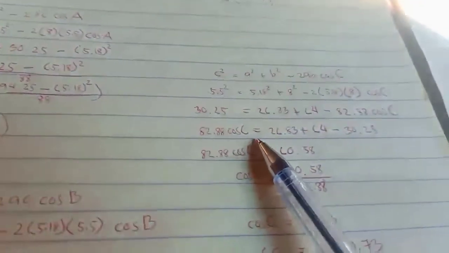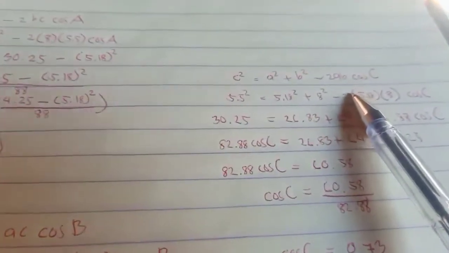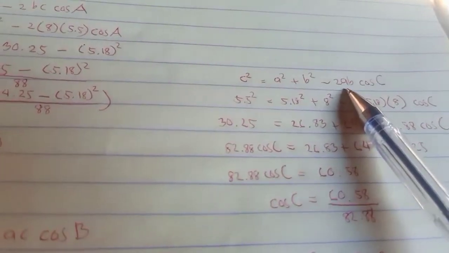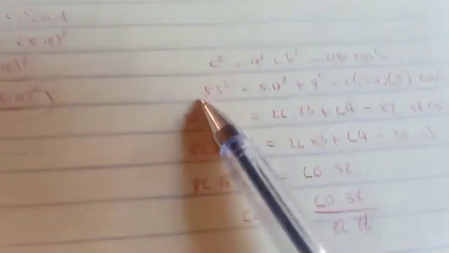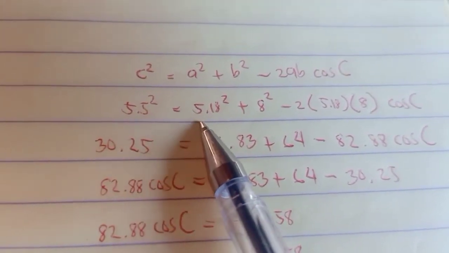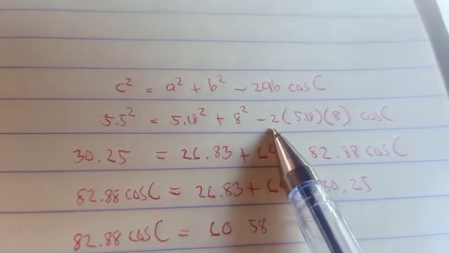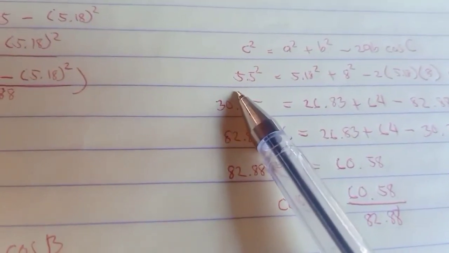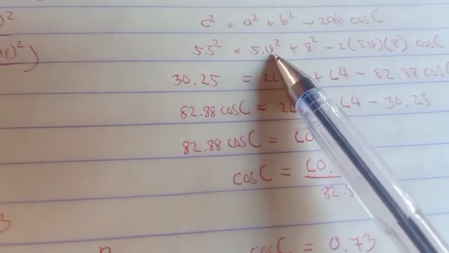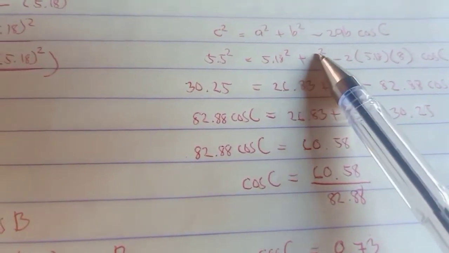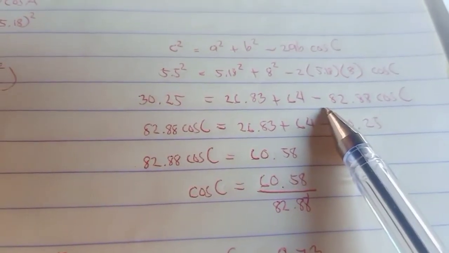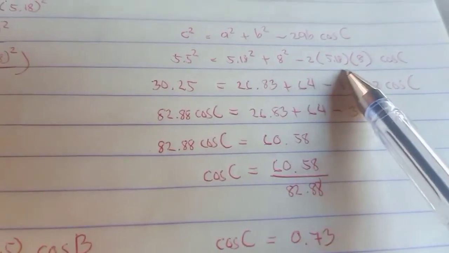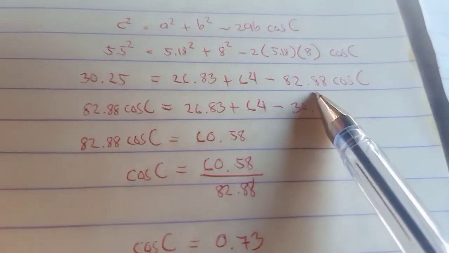So next is we have to find the measure of angle C. We have to use this formula: c squared is equal to a squared plus b squared minus 2ab cosine C. So substitute: 5.5 squared is equal to 5.18 squared plus 8 squared minus 2 times 5.18 times 8 cosine C. So next, 5.5 squared is 30.25, is equal to 5.18 squared, 26.83, plus 8 squared, which is 64, so minus 5.18 times 8, which is equal to 82.88 cosine C.